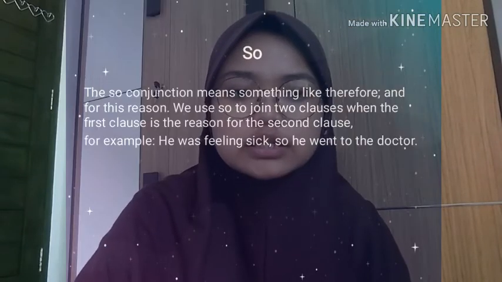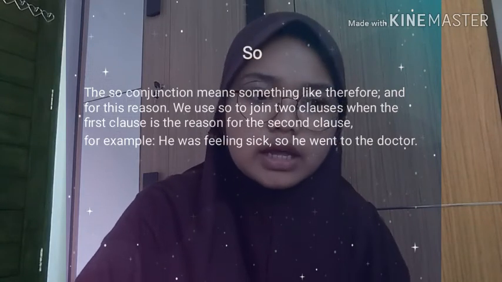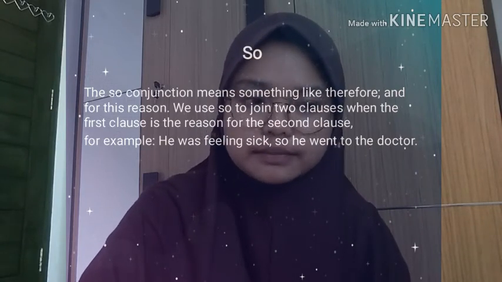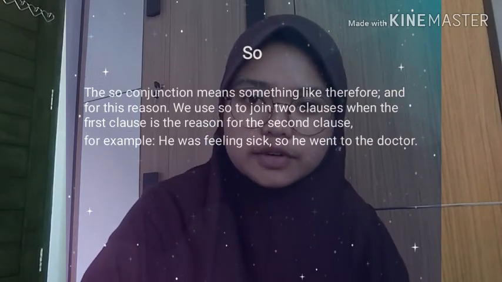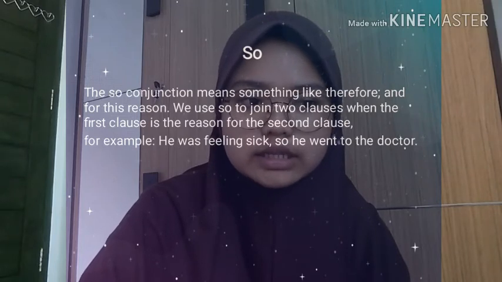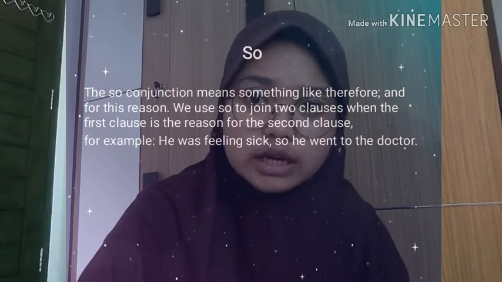And the last one is so. The so conjunction means something like therefore and for this reason. We use so to join two clauses when the first clause is the reason for the second clause. For example, he was feeling sick, so he went to the doctor. The cinema was sold out, so we watched a movie on TV.